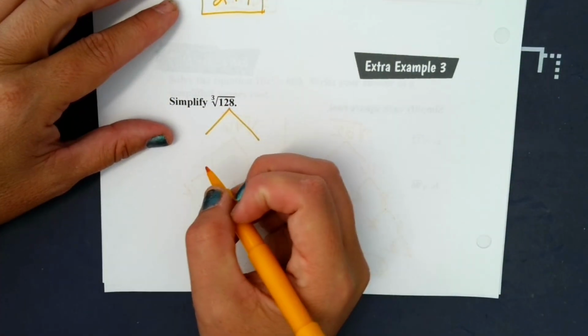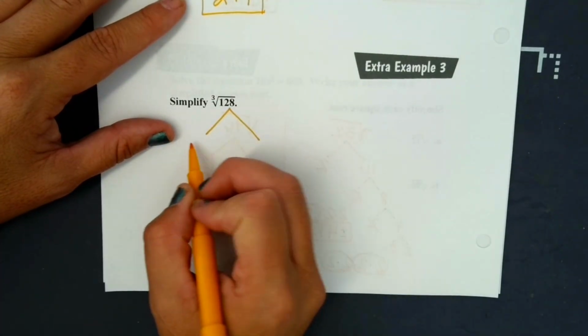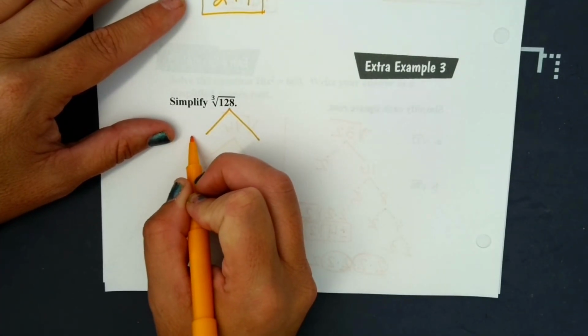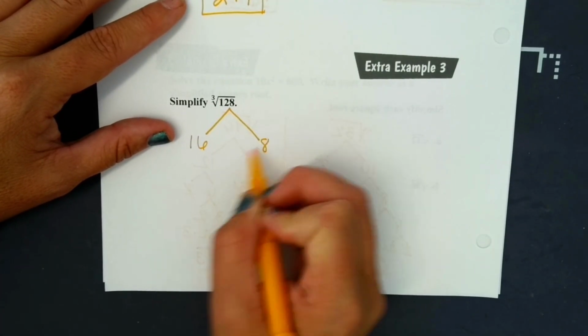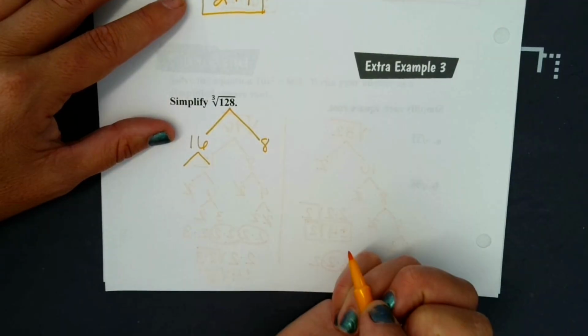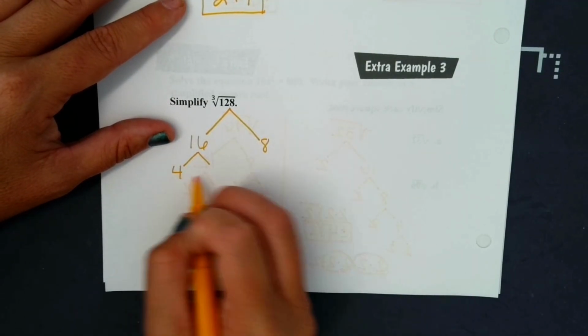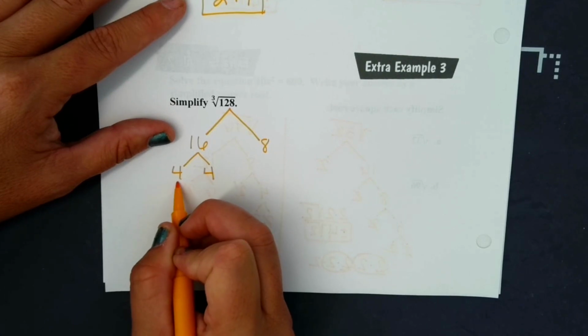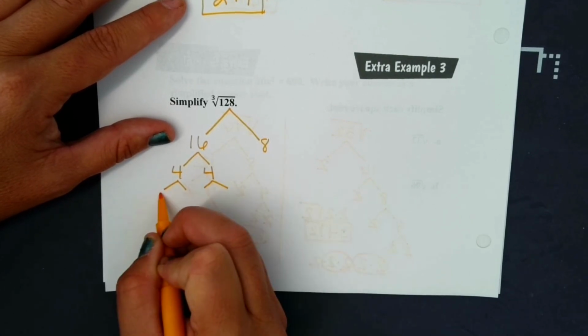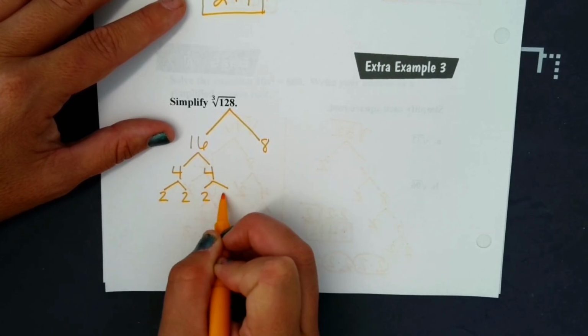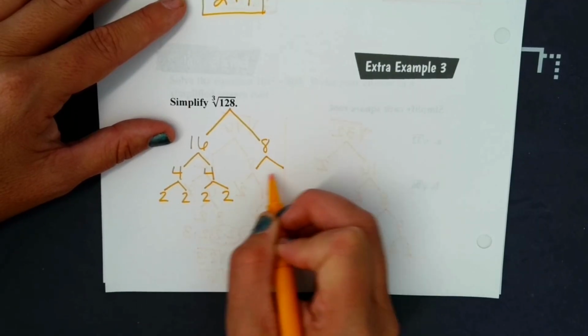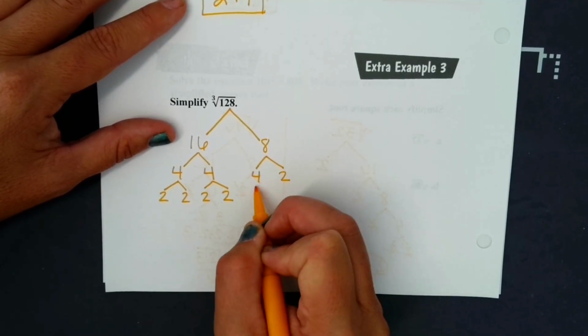Okay, how could I break up 128? 16 and 8. 16 and 8? Yeah. How do I break up 16? 4 times 4. How do I break up the 4s? 2 times 2. How do I break up the 8? 4 and 2. And then I break up the 4 with?